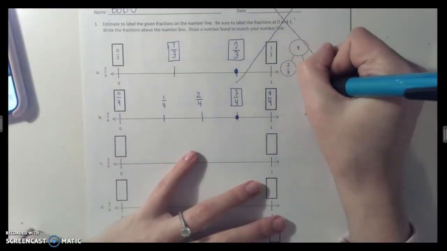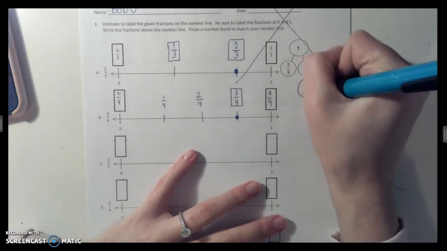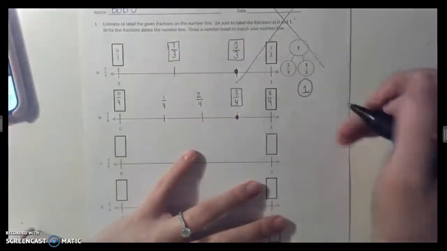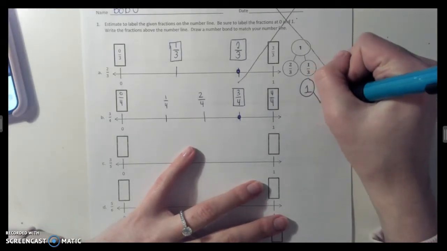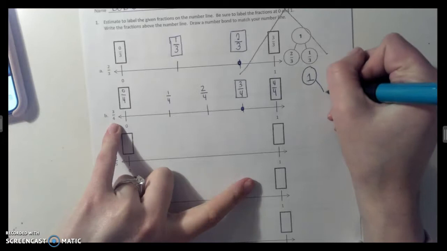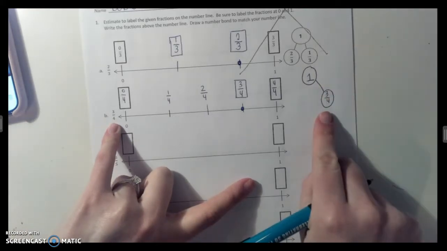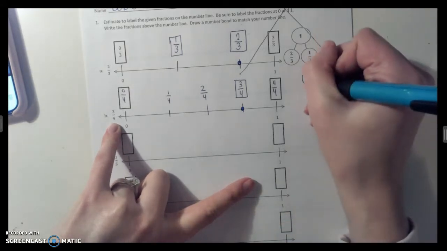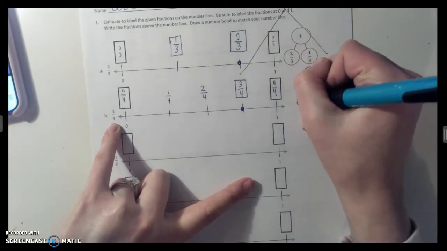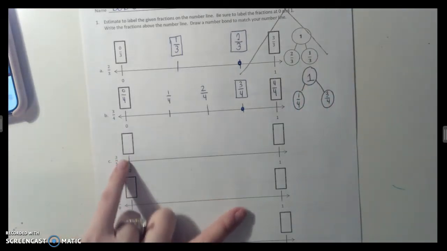And now we'll draw our number bond. Here's our 1. Give that a little circle. And our fraction is 3/4. So we're going to write that in our number bond. And then how many more fourths do we need to make this a whole? I know I need 1 more. 1/4. We'll go and circle that. So there's our number bond for letter B.